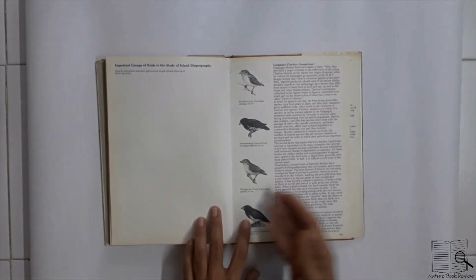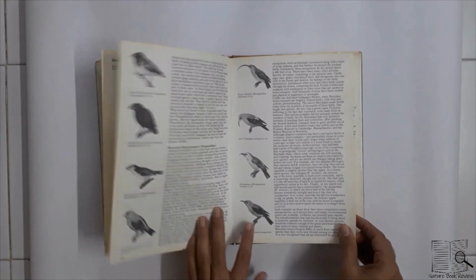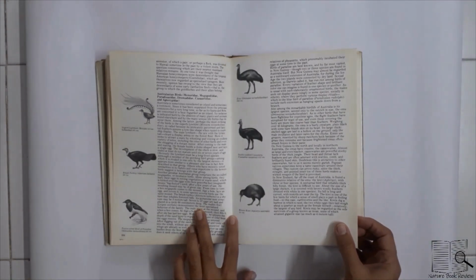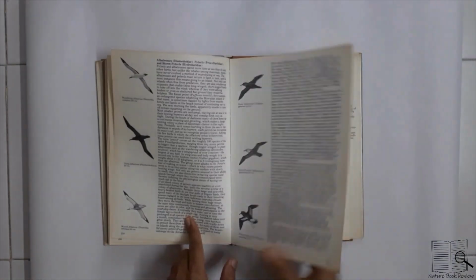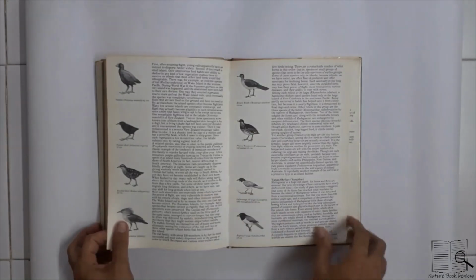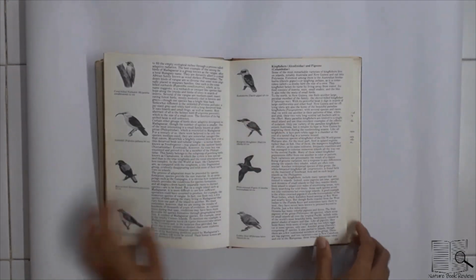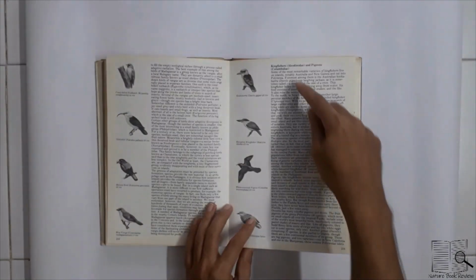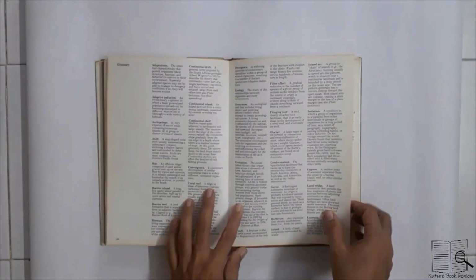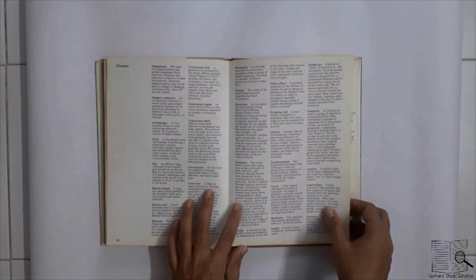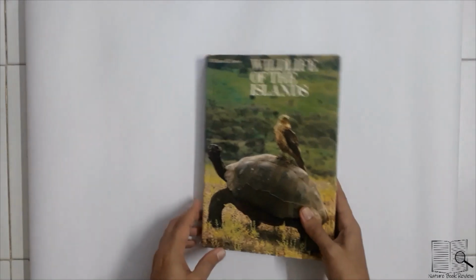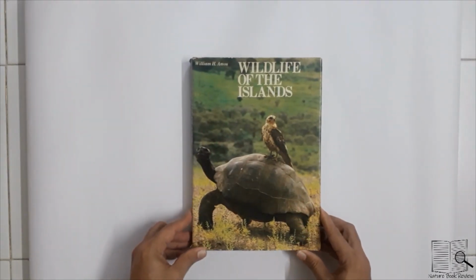There are very good examples of Galapagos finches, where Darwin saw the finches and decided his theory. Then different examples over the different islands have been given. It is very elaborate. Then there is a separate description on kingfishers, and later you will see the glossary, which is very important. Then of course the index. So for me this is a very good book on islands.